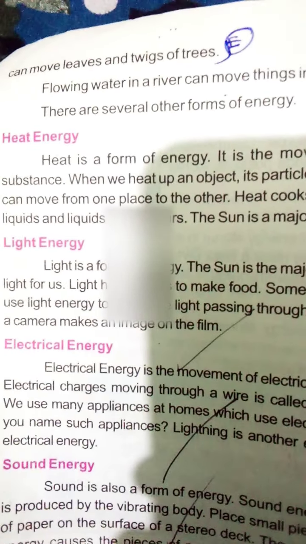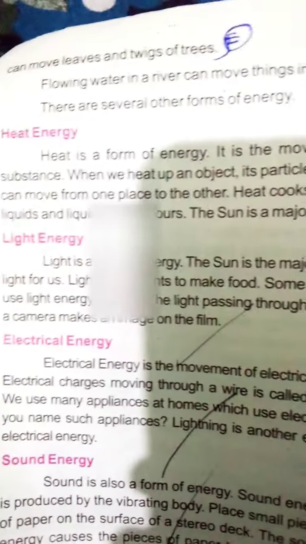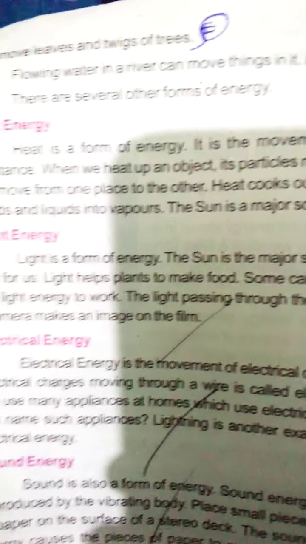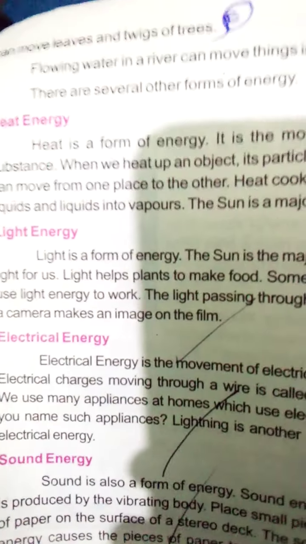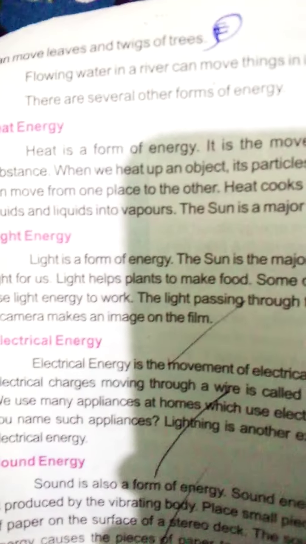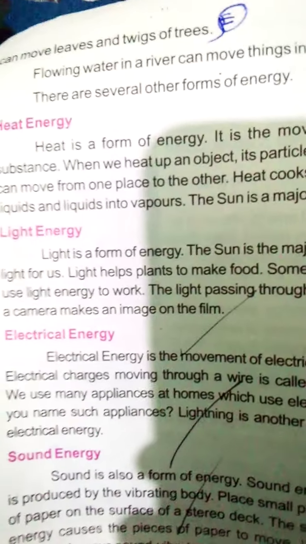The next point is electrical energy. Electrical energy is the movement of electrical charges. Electrical charges moving through a wire are called electricity. We use many appliances at home which use electricity. Can you name such appliances? Lightning is another example of electric energy.